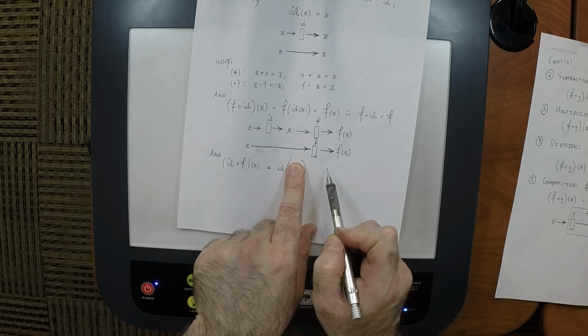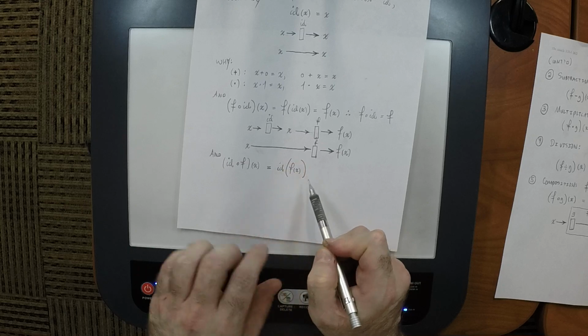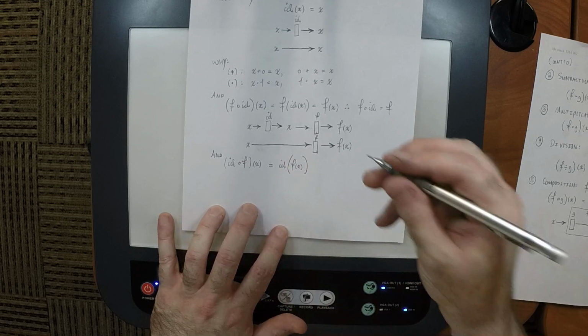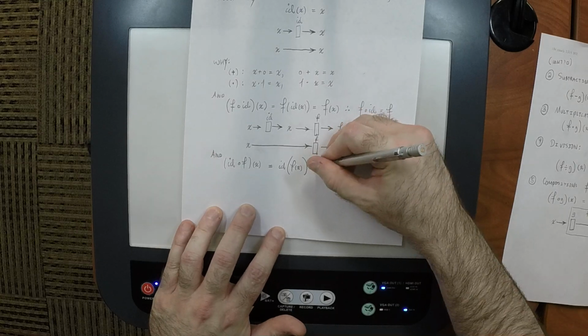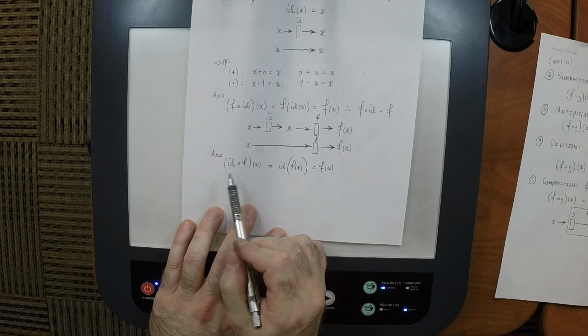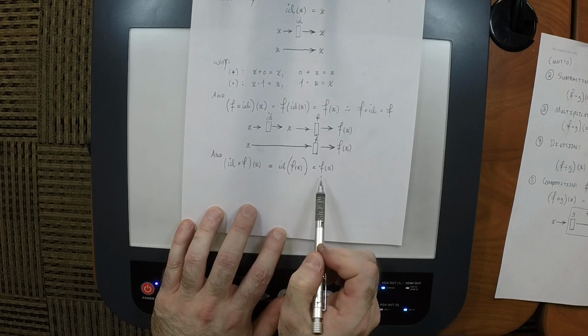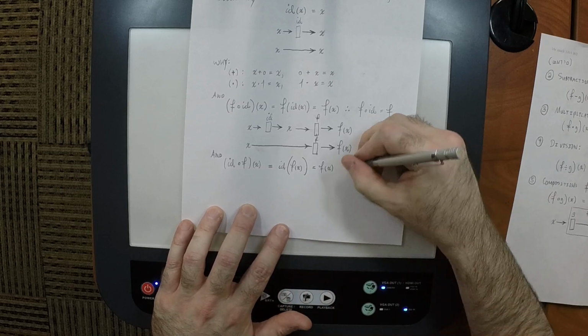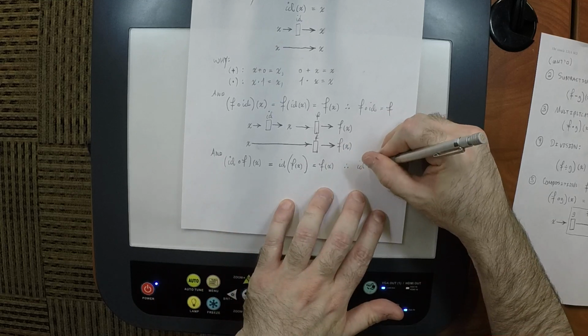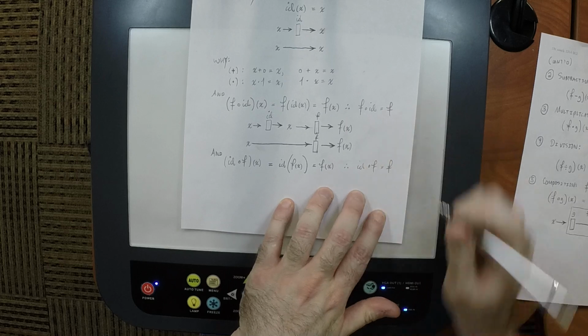If it's an 8, an 8. Well, what are we putting in? An f of x. So what comes out? F of x. So what we're saying is that doing this is the same as doing that. So that's telling us that ID composed with f is just f.